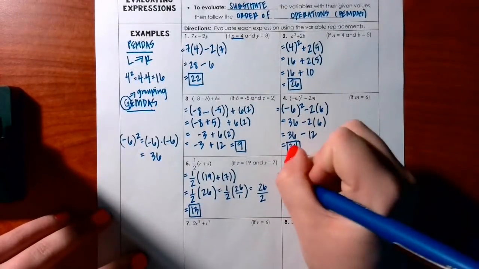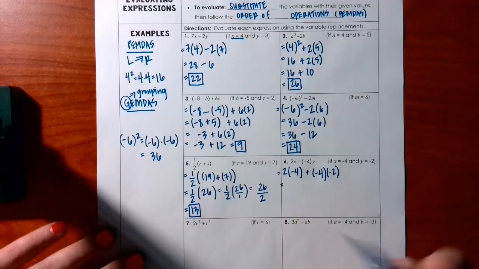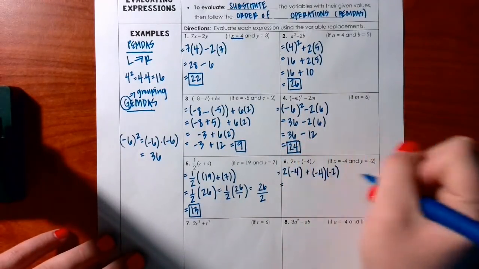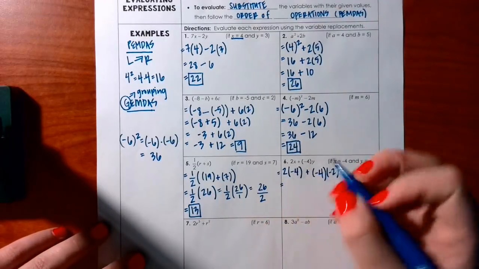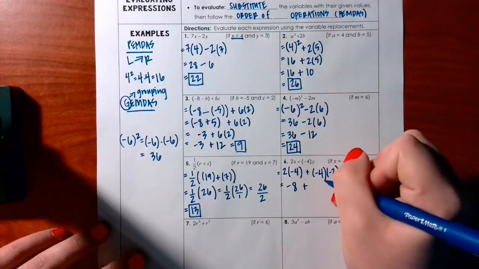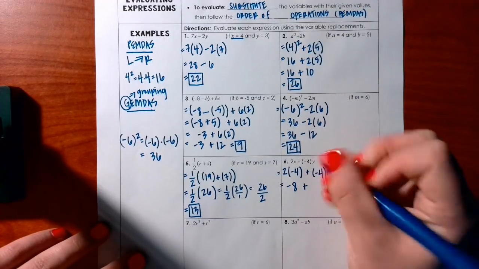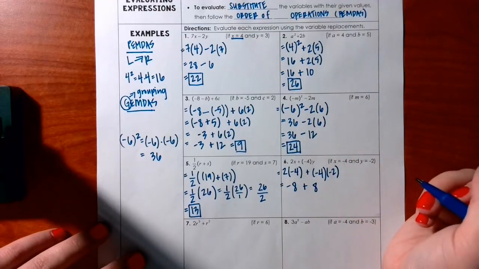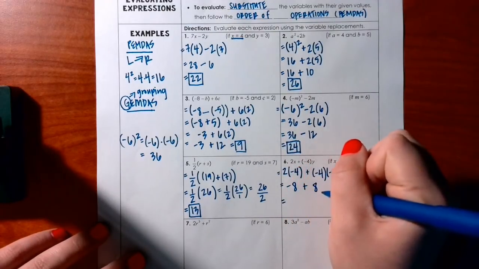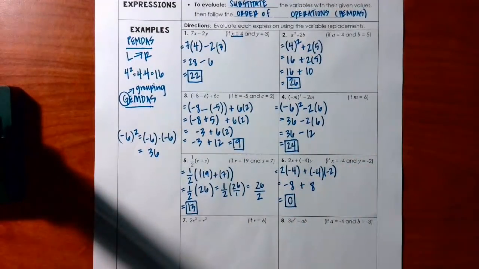Now I'm going to do order of operations. I don't have any grouping, I don't have any exponents, but I do have multiplication. So, left to right, whichever comes first, multiplication or division-wise. 2 times negative 4 is negative 8, plus negative 4 times negative 2 is a negative times a negative, so that's a positive 8. Now, negative 8 plus 8 gives me 0. So it looks hard, but it's really not.